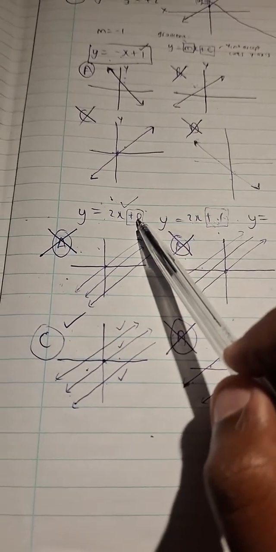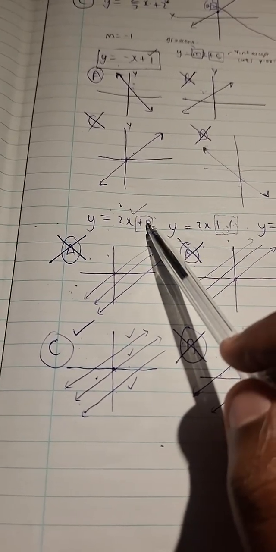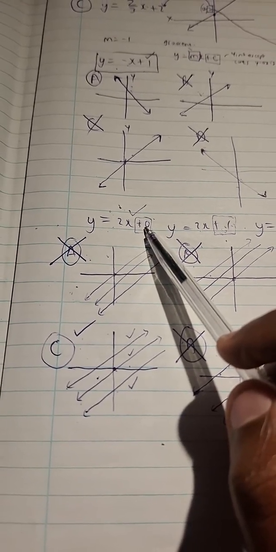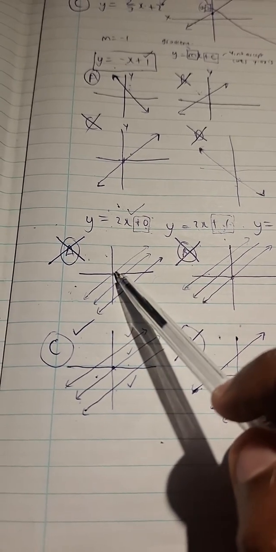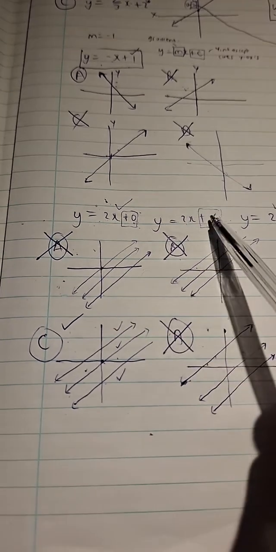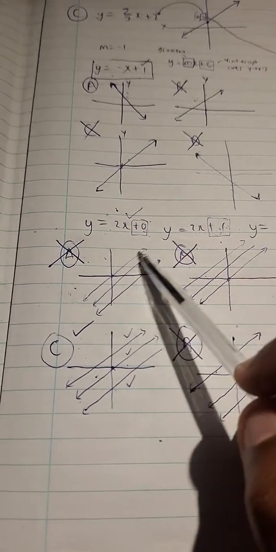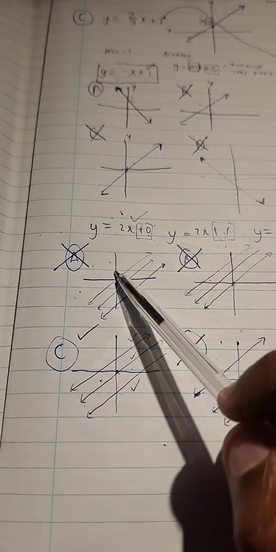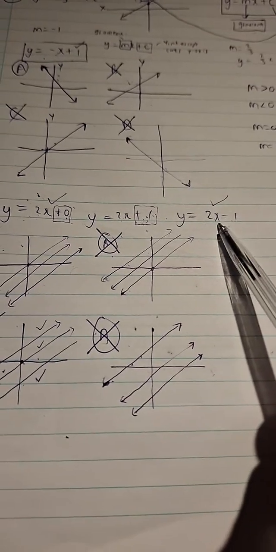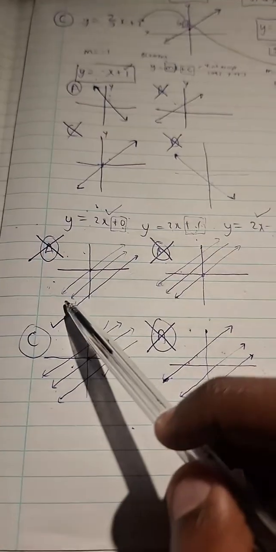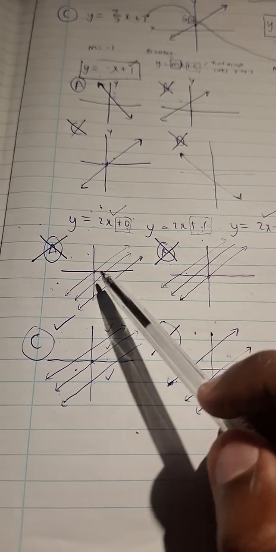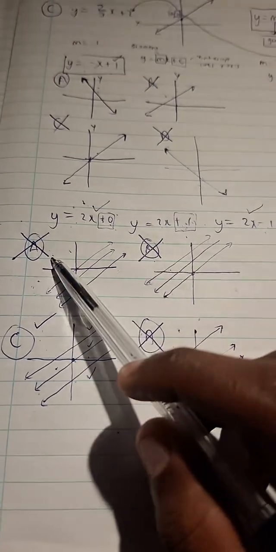Look at the y-intercept. This means that the C value should be 0. All right, so if that is 0, that's good. Positive 1, none of this is positive 1 because the graph does not cut the y-axis where y is positive, so that's out. C is negative 1. Yes, we have a line that is cutting through where y is negative, but the problem is we don't have this one, so A is out.